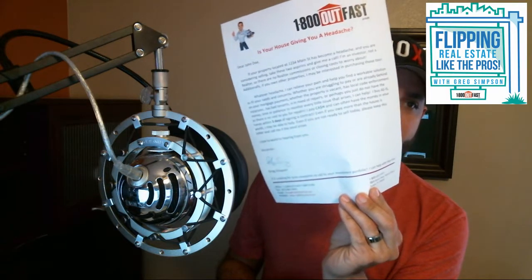You guys see that it says, is your house giving you a headache? Because the list that we send this letter to is something that people are having headaches with. They're either on a vacant house list, so the house is just sitting vacant and they're not getting any rent, or maybe they've evicted a tenant and they're just tired of being a landlord. There are a lot of different lists that we send this to, and we also do cross-referencing. So that's it. This is the letter that we do.